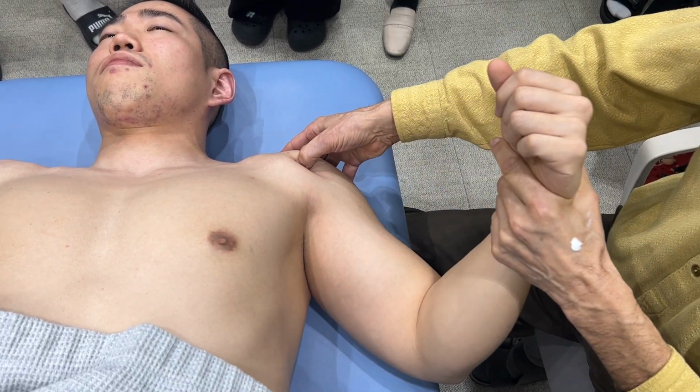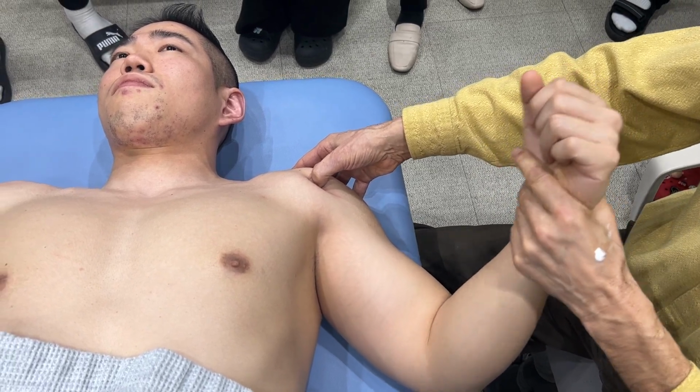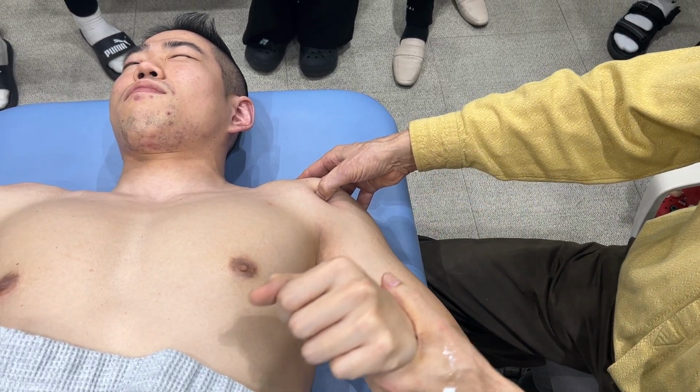For the patient, I name this point 1, 2, point 3.